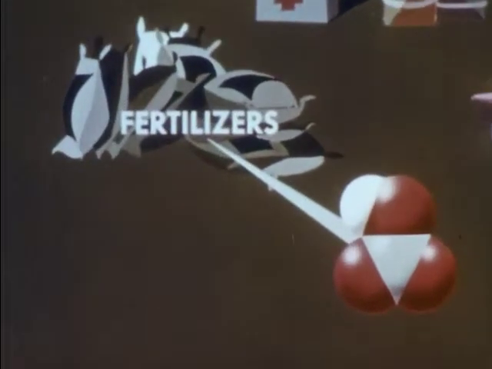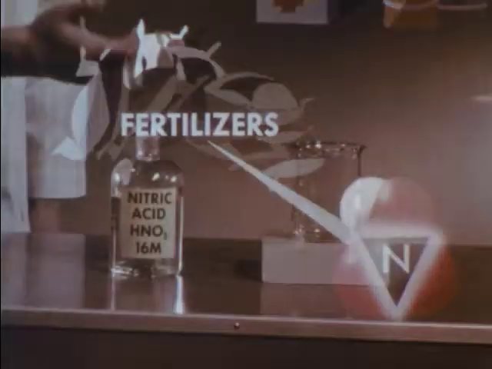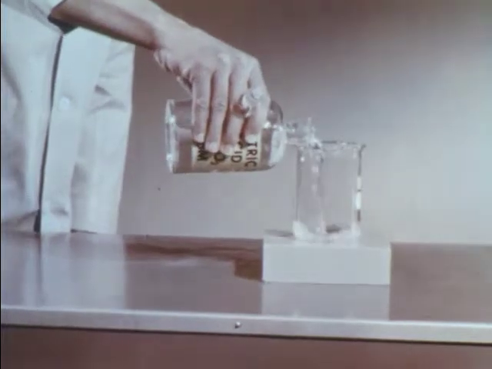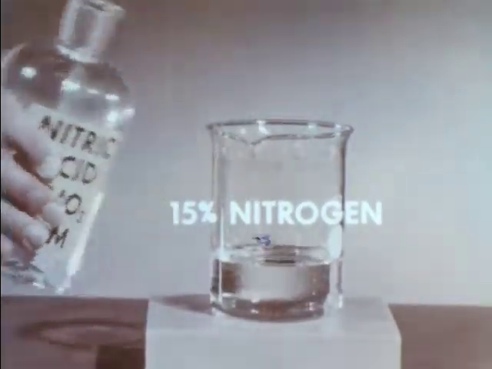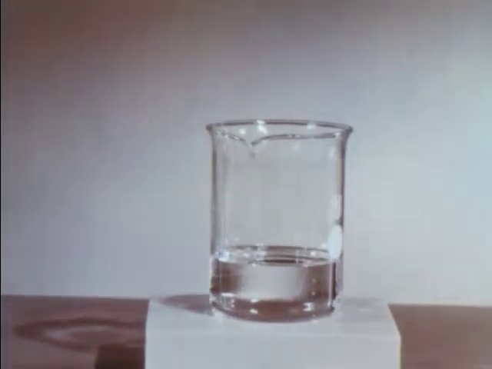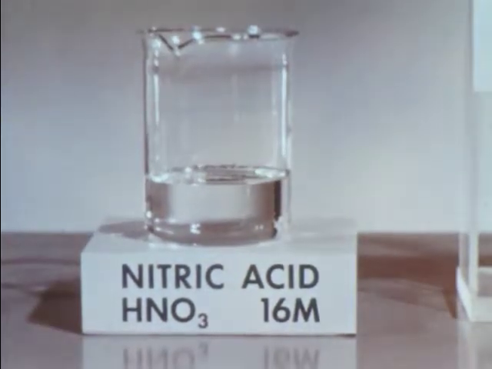Most chemical fertilizers contain nitrogen as an essential component. One might, therefore, think that concentrated nitric acid, which contains 15% nitrogen, would make an effective chemical fertilizer, but it is corrosive and damages plants. Perhaps the acidity of nitric acid causes the damage.